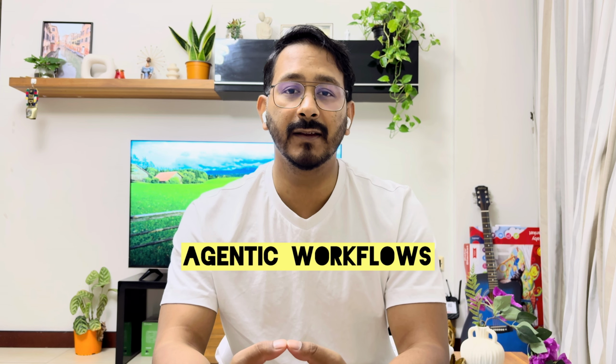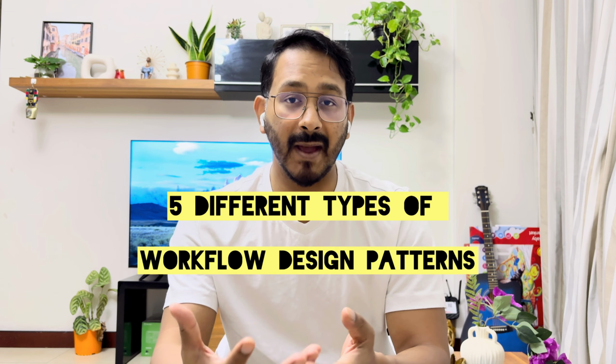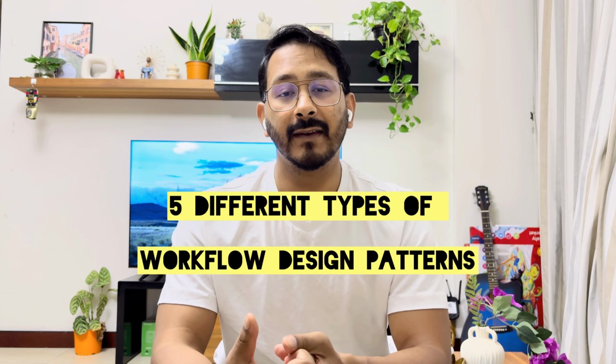So today's video is more about understanding these agentic workflows. According to Anthropic, there are 5 different types of design patterns to build an agentic AI workflow. In this video, we'll understand what the different types of workflows are as per Anthropic, and also see real life examples or use cases that we can build.